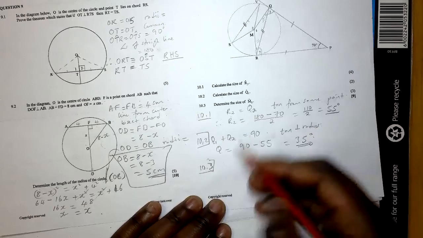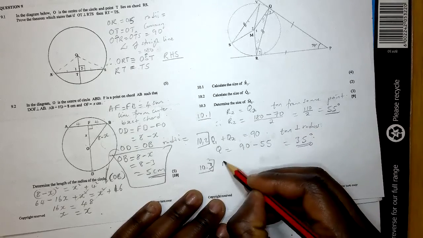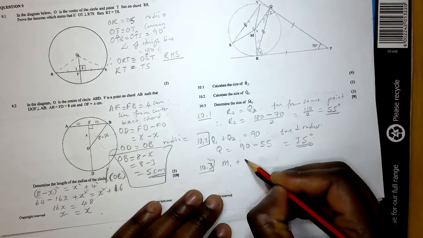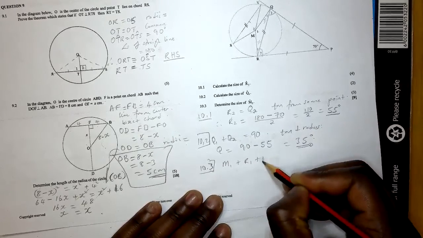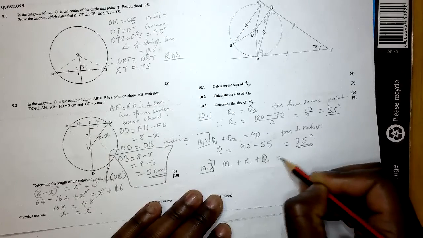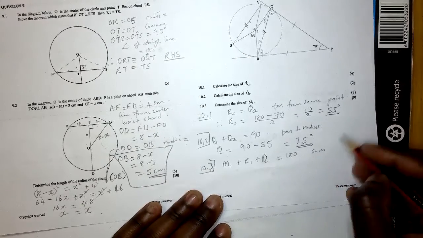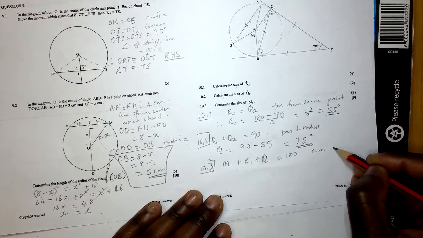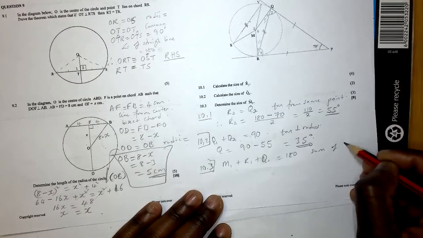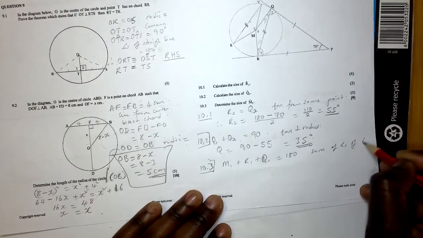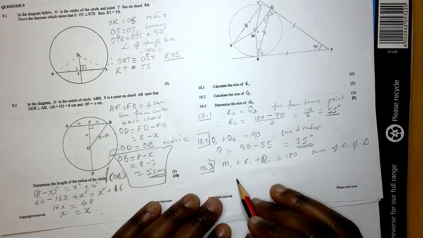So 35, so we know that M1 plus R1 plus Q1 should give us 180. We know that's the sum of angles of a triangle, they add up to 180.